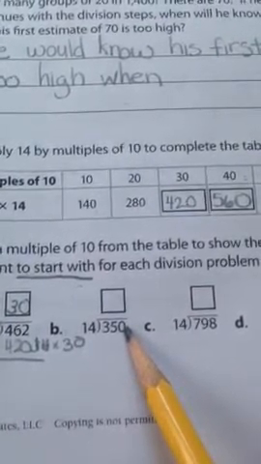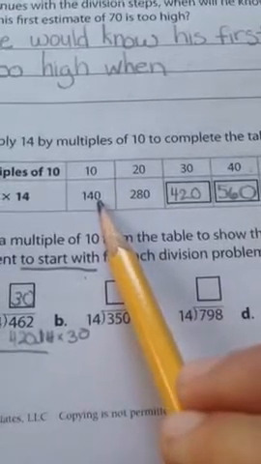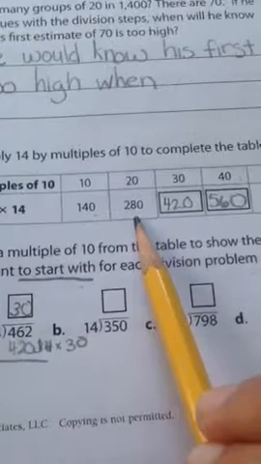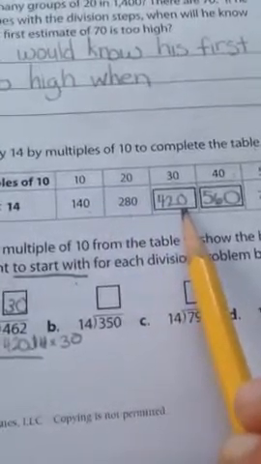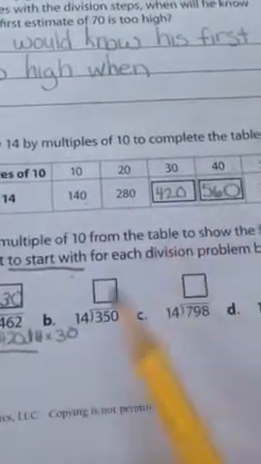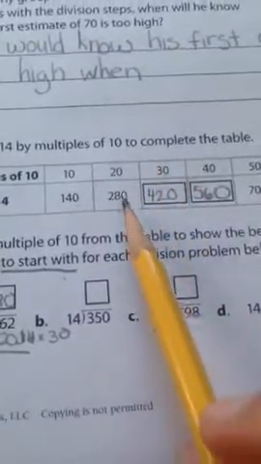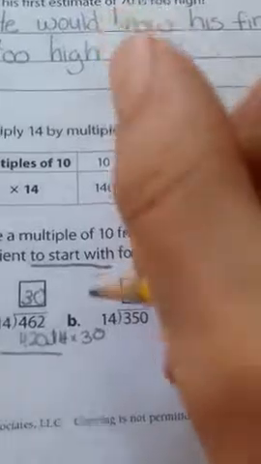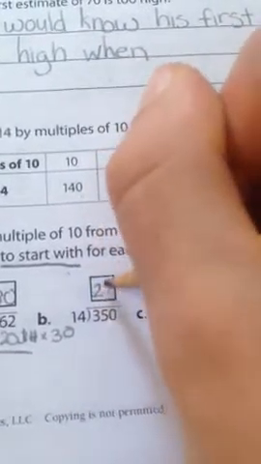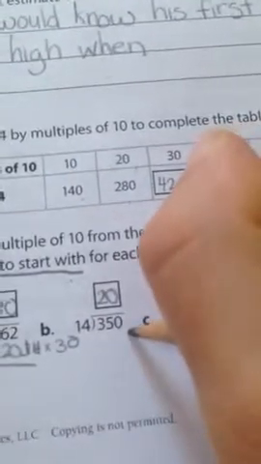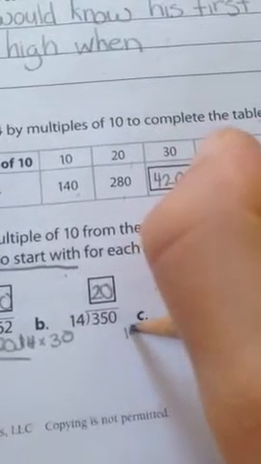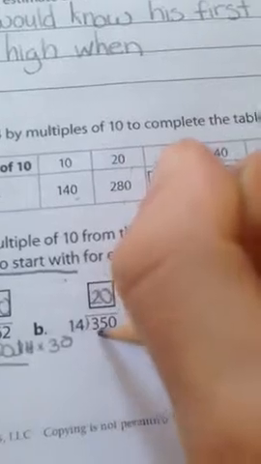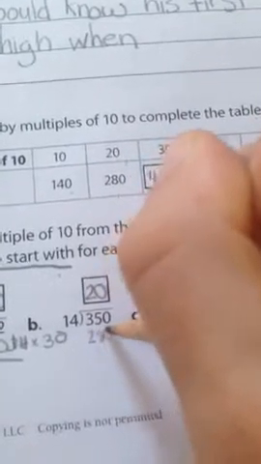Think in your head, where do you see? 140? That's really small. 280? I bet I can go bigger. 420? Uh-oh, that's bigger than 350. So the biggest multiple of 10 I can use is 20. And remember, if I were to do my partial quotients, here I would write 14 times 20, and I would subtract 280.